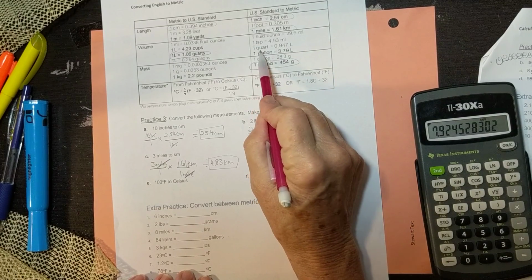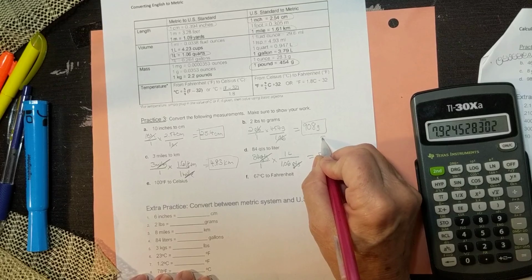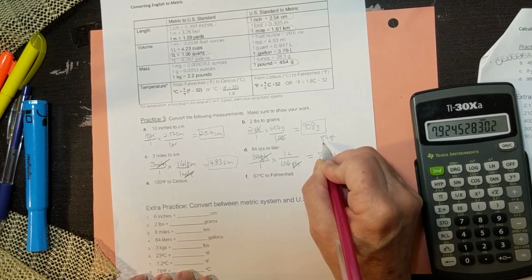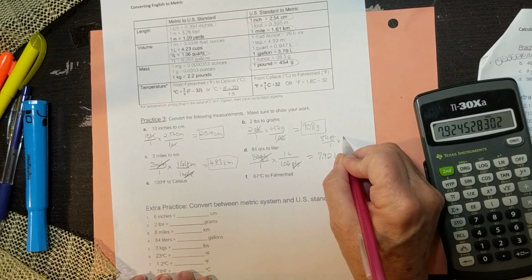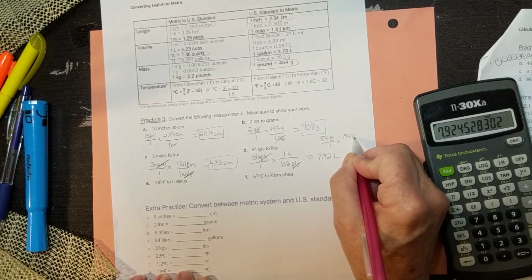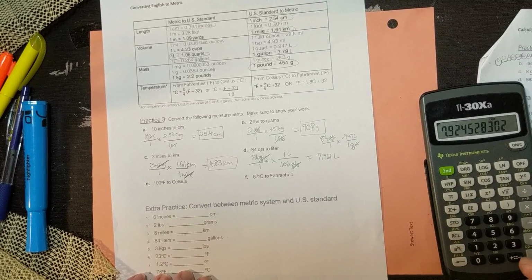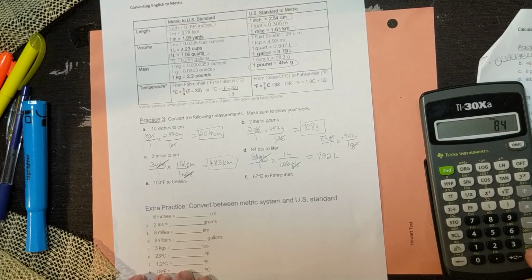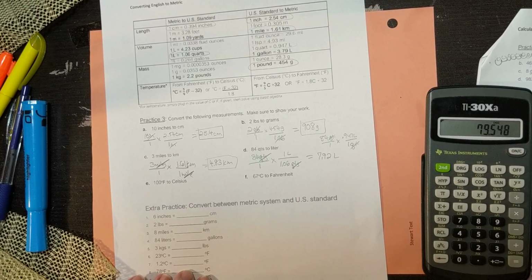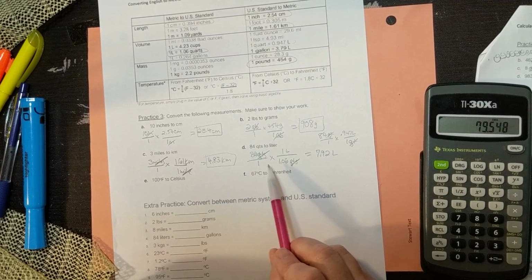Was there another choice? Yeah, I could have used this choice. That would have been fine too. If I did it that way, if I said 84 quarts times 0.947 liters per 1 quart, 0.947 times 84, I get 7. That should be the same. Did I make a mistake here?